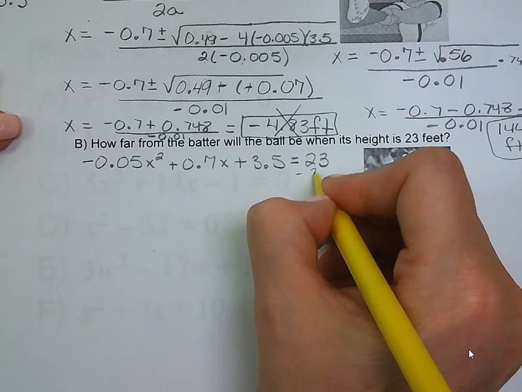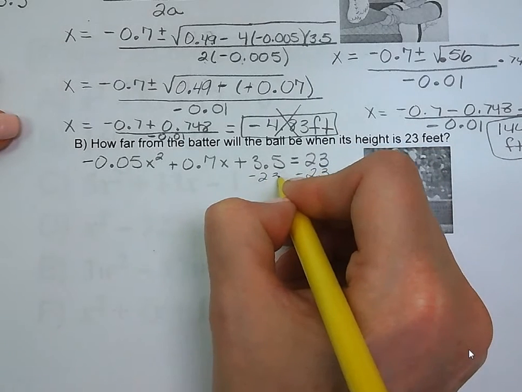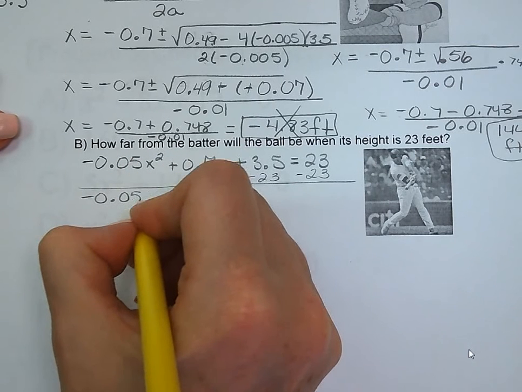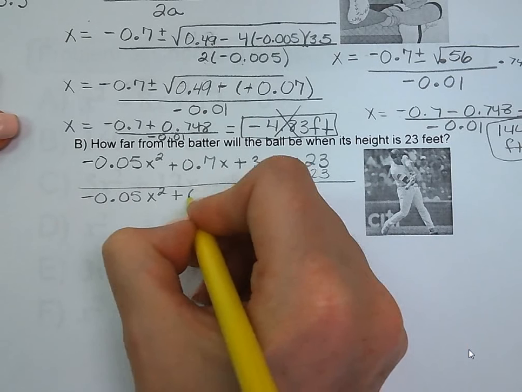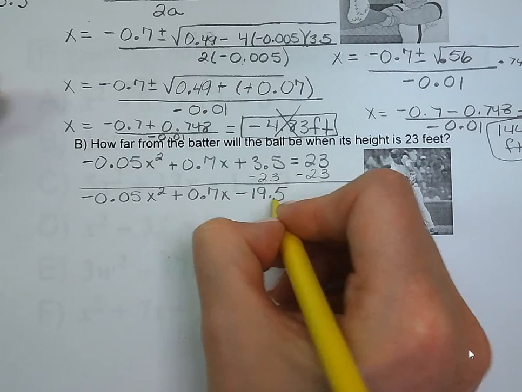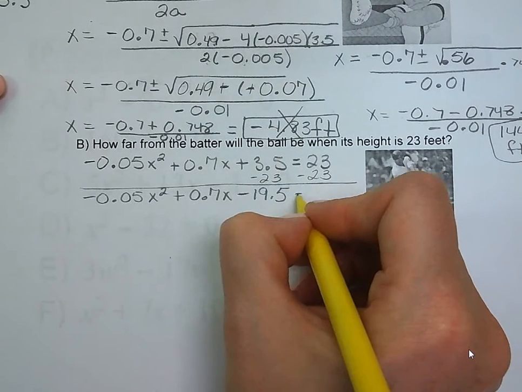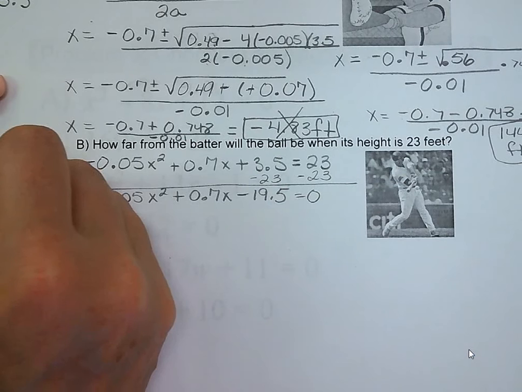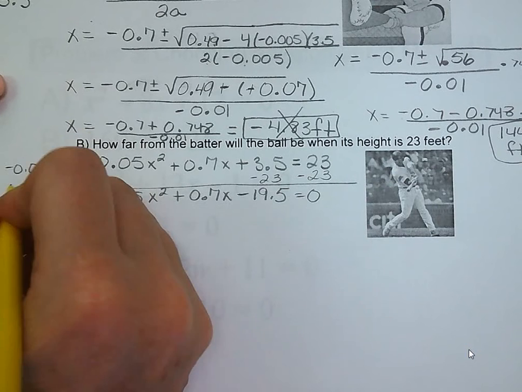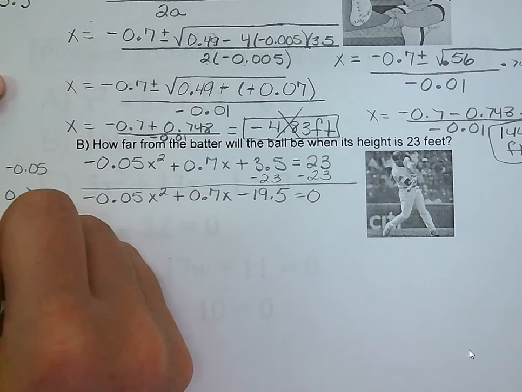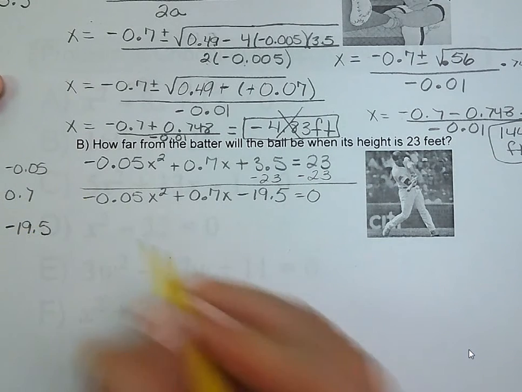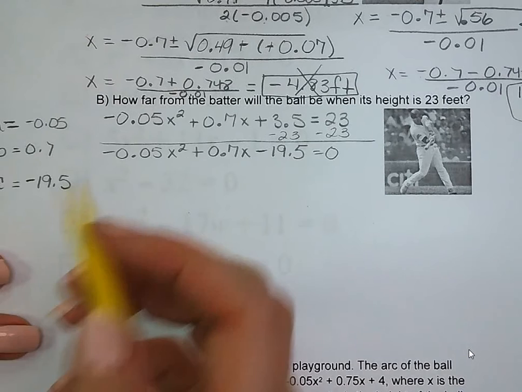So we're going to subtract 23 from both sides. And we're going to get that negative 0.005x squared plus 0.7x minus 19.5 is equal to 0. And now we can use the quadratic formula again, which, if you don't remember by now, is the opposite of b plus or minus the square root of b squared minus 4ac all over 2a. So we're going to plug in our information.